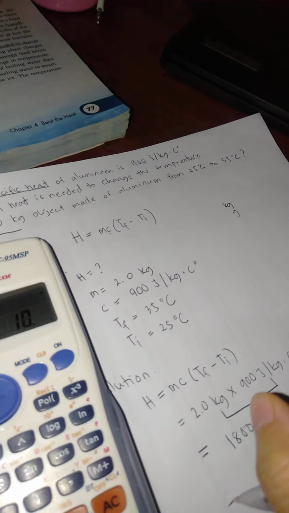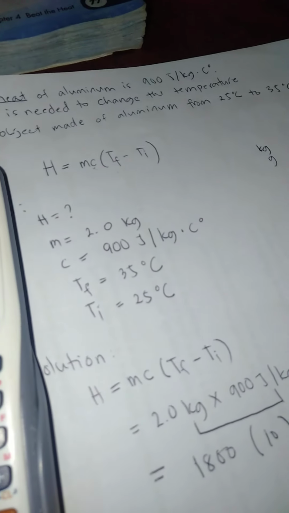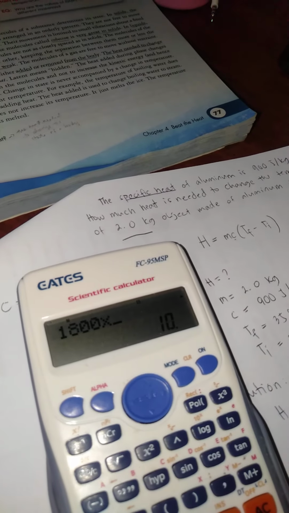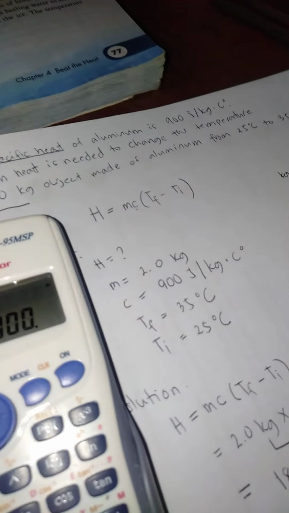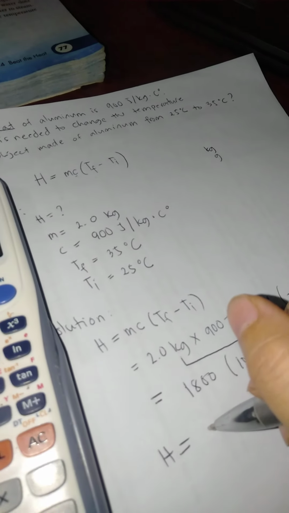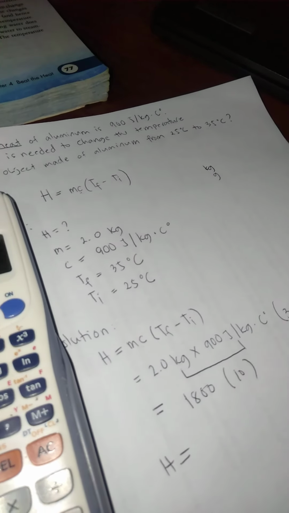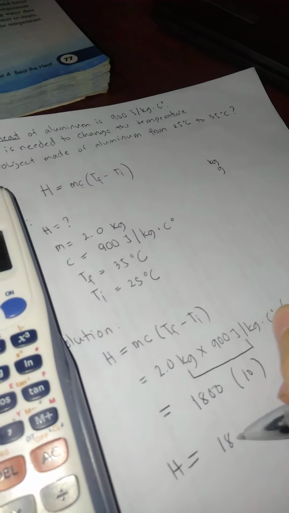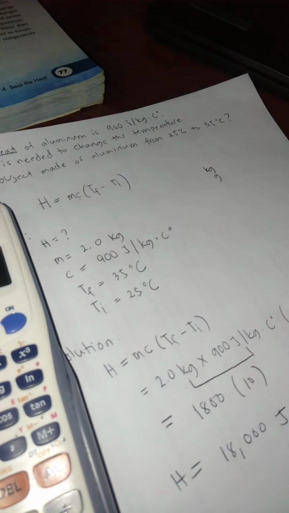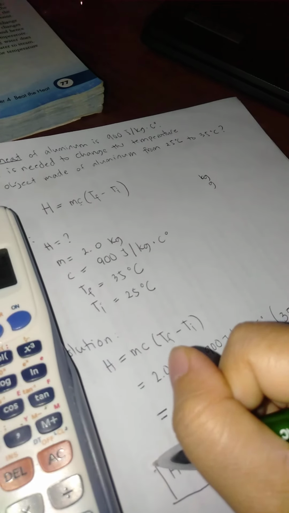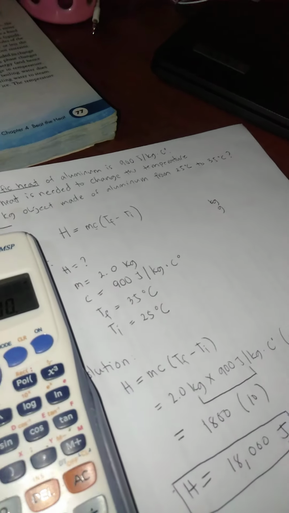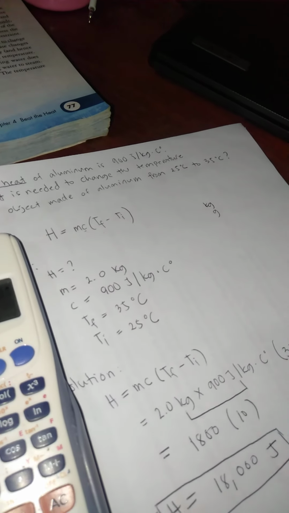So you just have to multiply them. 1,800 times 10 equals 18,000. So our heat needed to change the temperature is 18,000 joules. The unit for heat is joules.